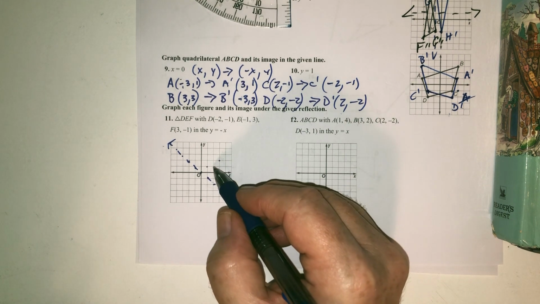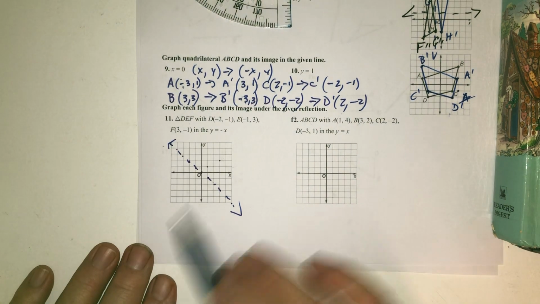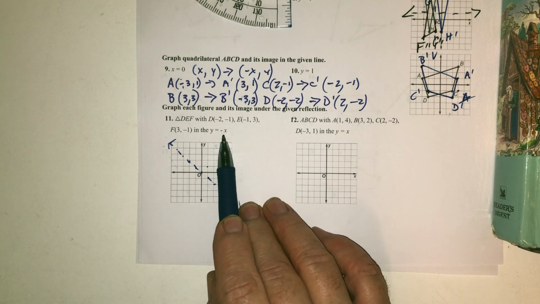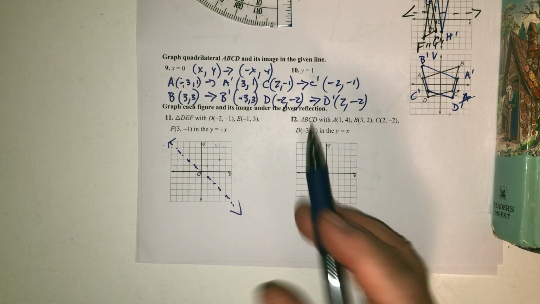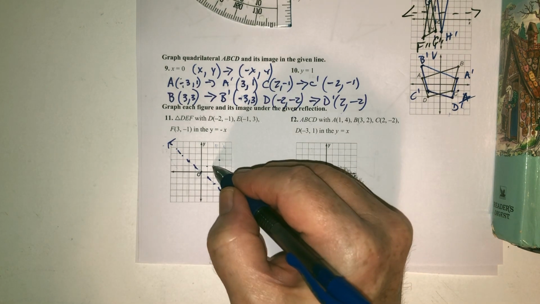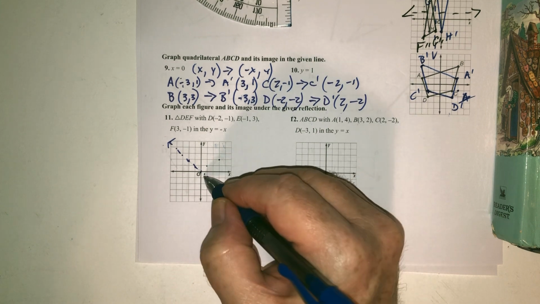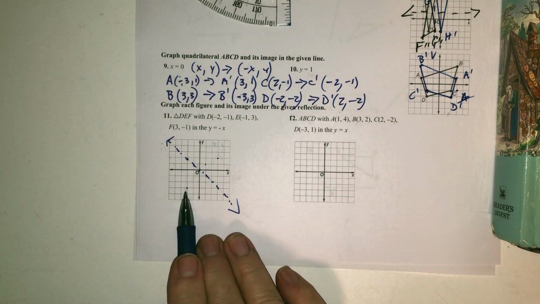If you're going to reflect, you have to have a slope opposite reciprocal of this slope. This slope's negative 1, and the opposite reciprocal of that is positive 1, because you're going to move perpendicular. So I would go up 1, down 1 to the right 1, down a half to the right a half, and then down 1 to the right 1. That point would reflect to here.